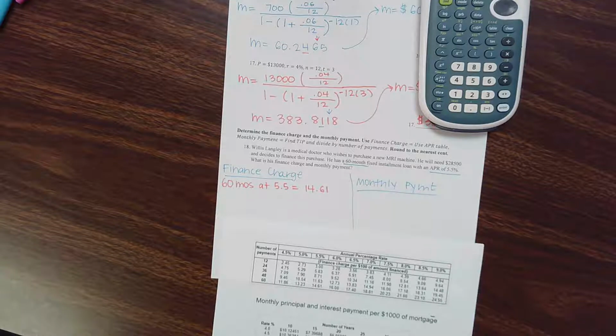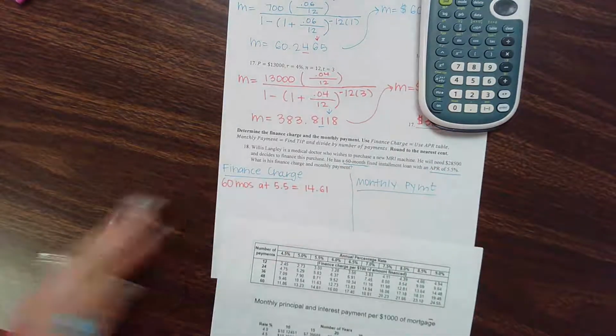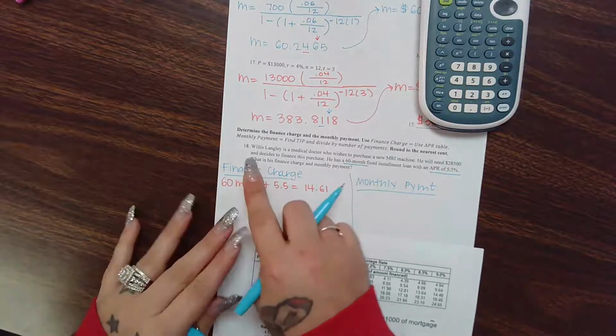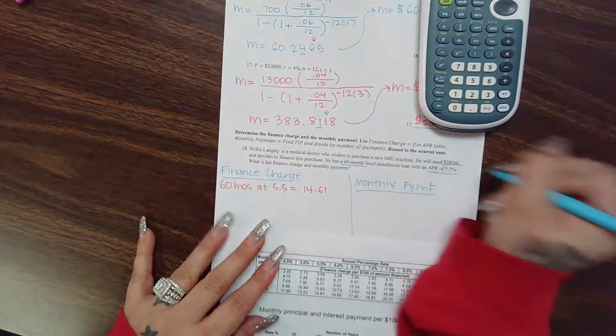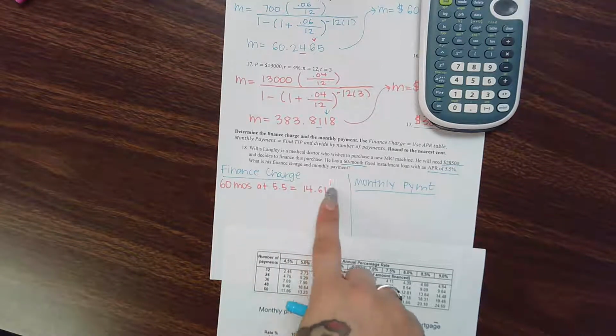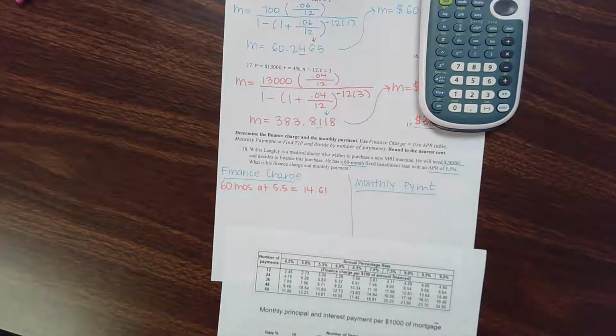I need to figure out how many hundreds am I financing, right? Well, let's look at the question again, or the problem. I didn't even read the problem, y'all, because in all honesty, you just need to know certain things, but I'm going to read it right now, okay? Willis Langley is a medical doctor who wishes to purchase a new MRI machine. He'll need $28,500 and decides to finance it, right? He has 60 months payments with a 5.5 APR, okay? So 60 months at 5.5, this is going to be what he's charged for every single 100. The 28,500, how many hundreds are in there? How do I do that?